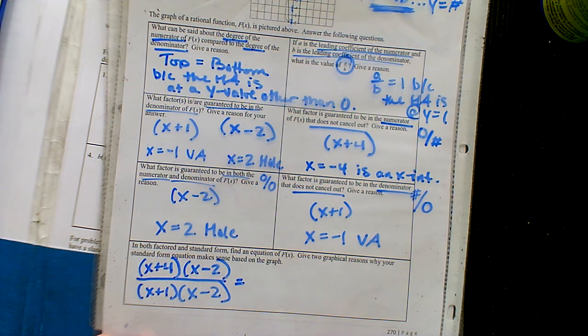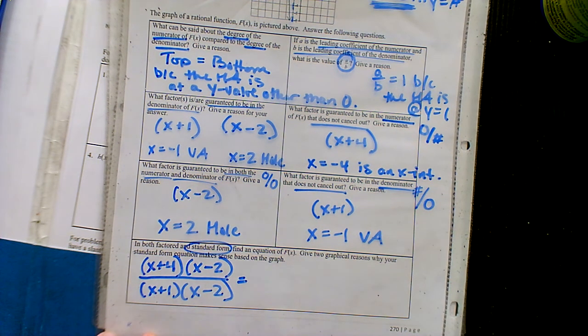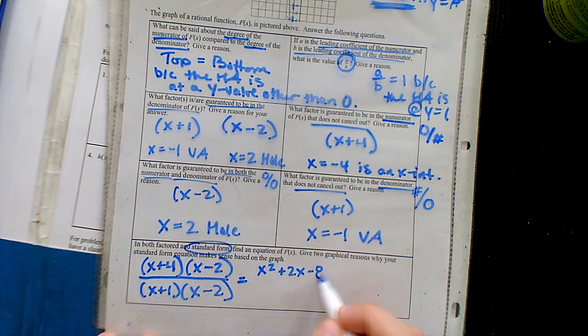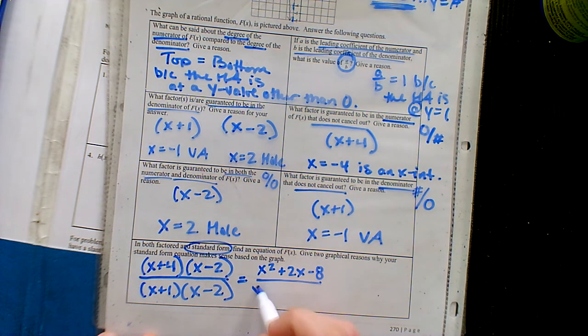Let's go ahead and expand that into standard form. Okay, get rid of all the parentheses. So if we did kind of a FOIL distribution here, we get x squared plus 2x minus 8, and then x squared minus x minus 2.